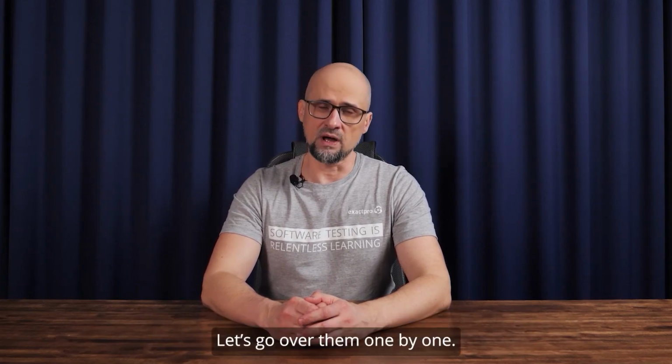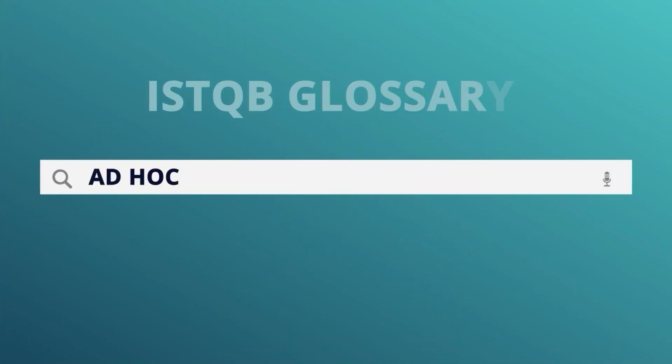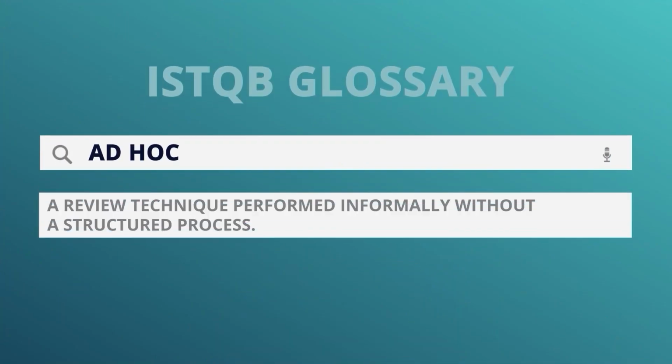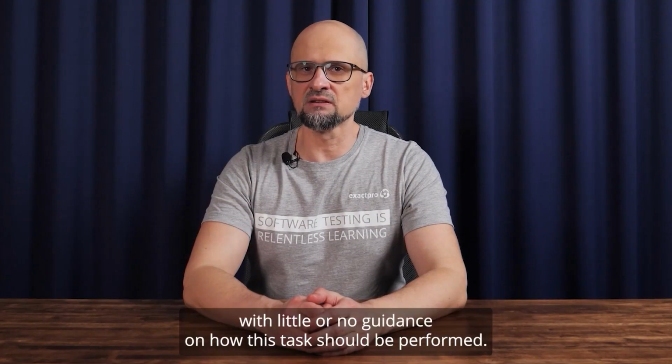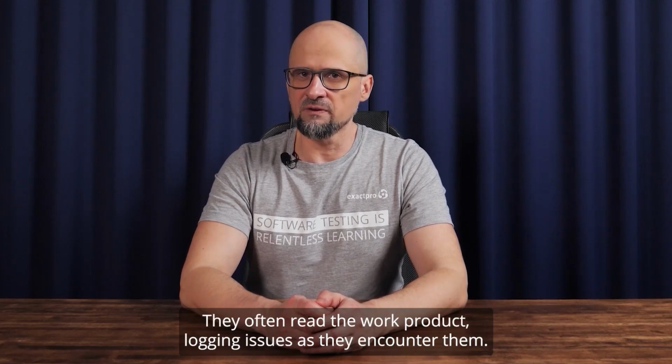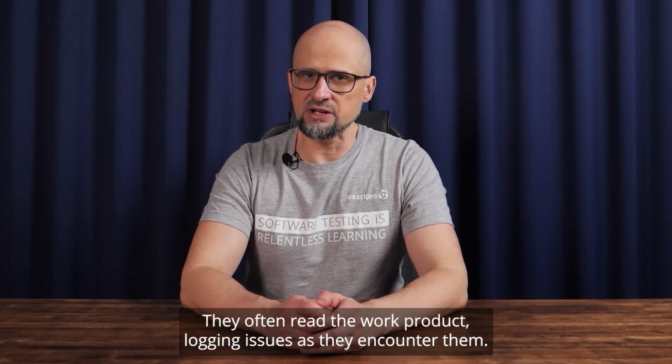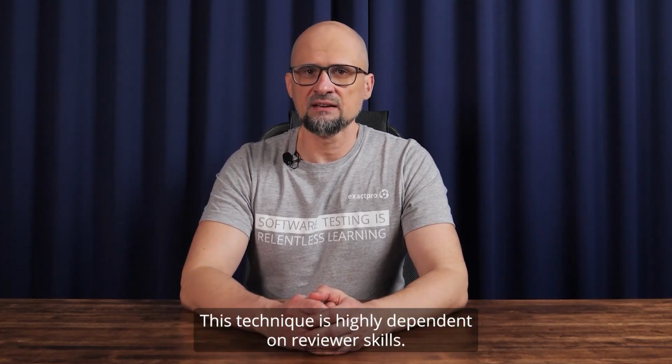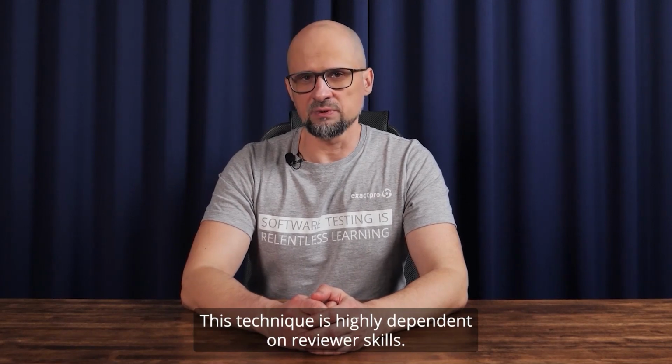Let's go over them one by one. Ad hoc, a review technique performed informally without a structured process. Here, reviewers are provided with little or no guidance on how these tasks should be performed. They often read the work product, logging issues as they encounter them. This technique is highly dependent on the reviewer's skill.